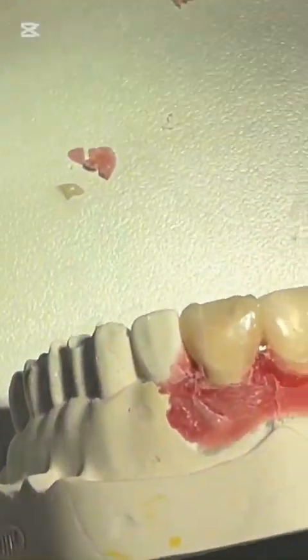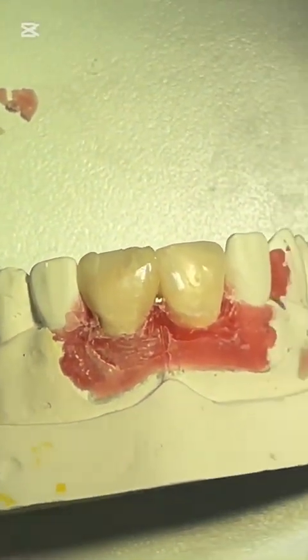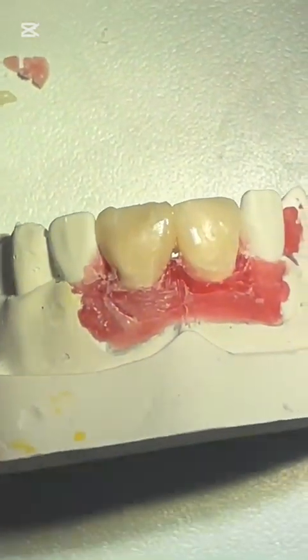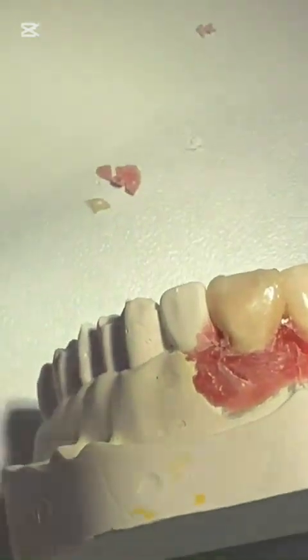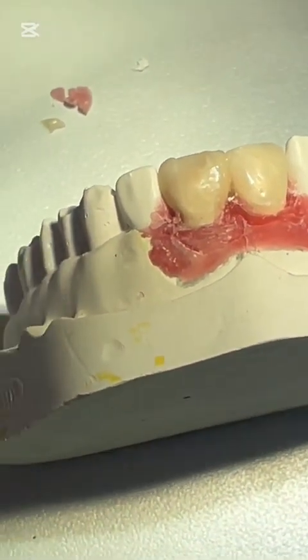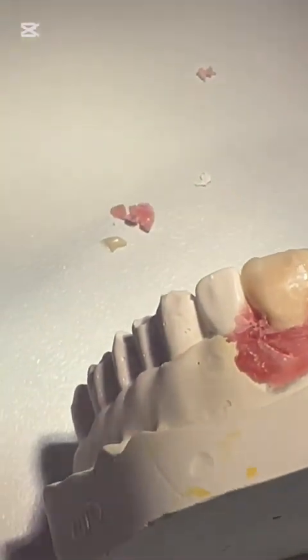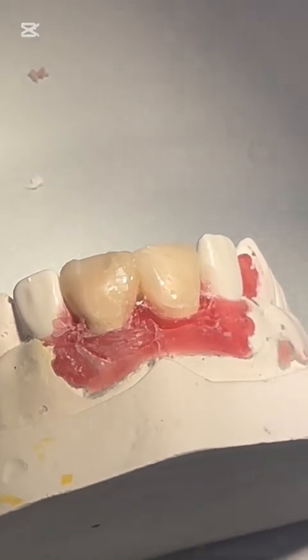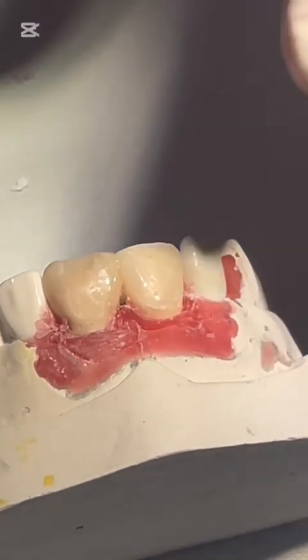An aesthetic result? No. So we need to increase the length by 2 millimeters. 2, 3. It's now 3 millimeters. Okay.